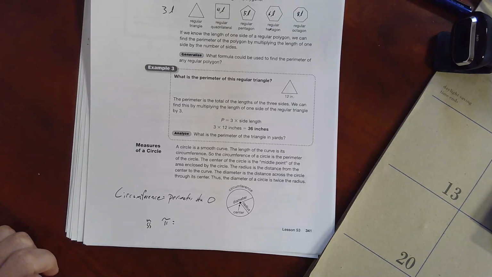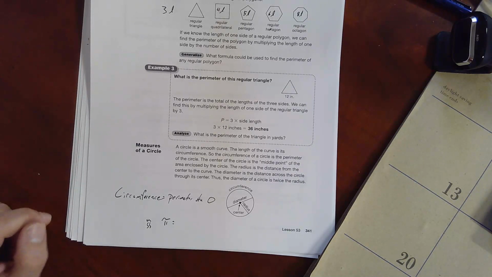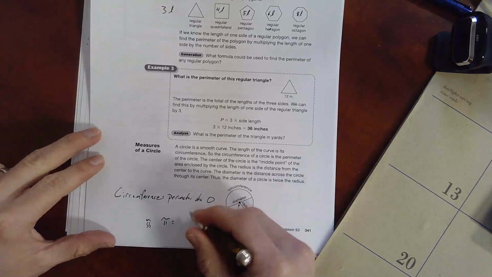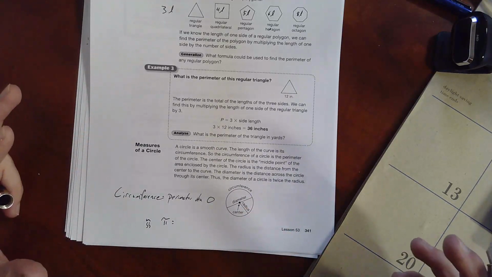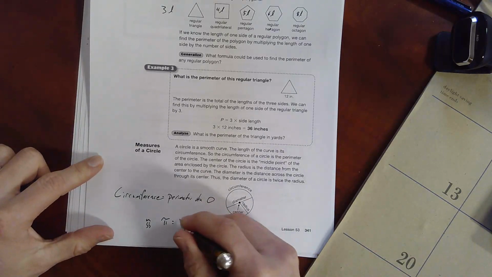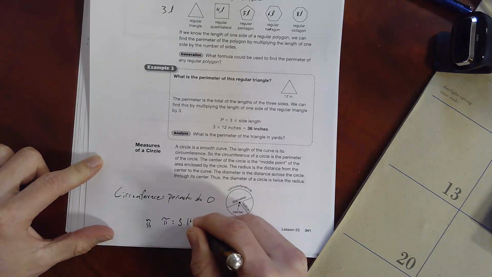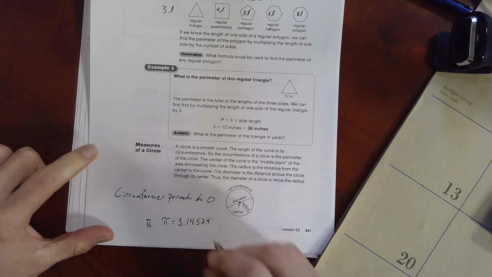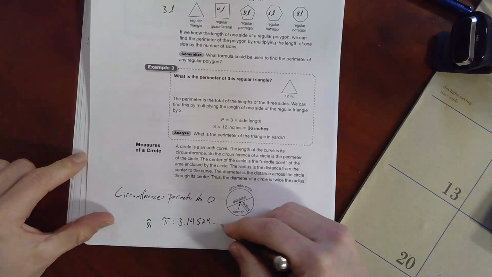Okay, I can't remember exactly. I think it's something like 3 divided by 7 is how you find it, or 7 divided by 3 or something like that. But in any case, it is a math problem that just goes on forever. Anyway, pi equals something like 3.14529 something, and it continues on forever.